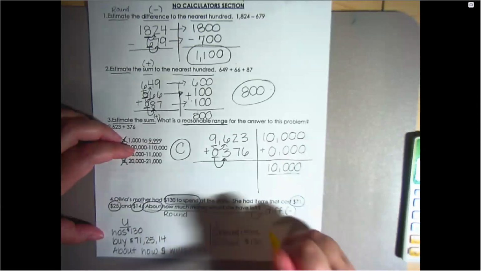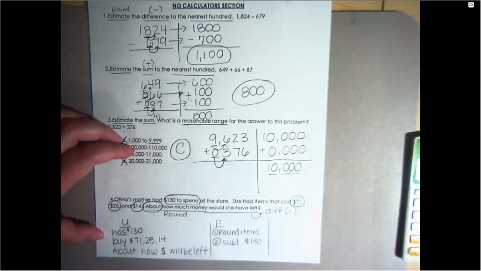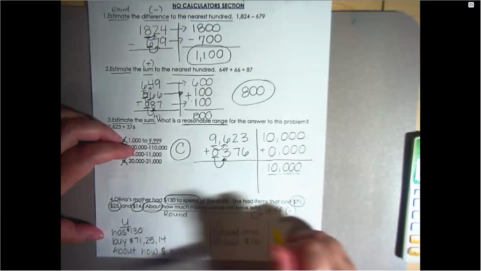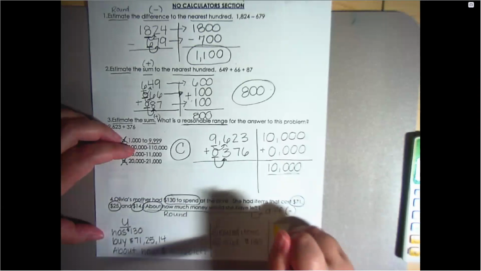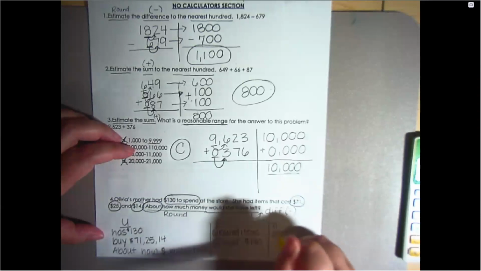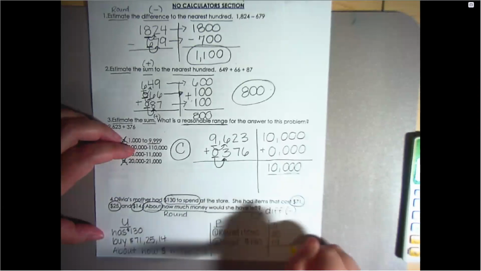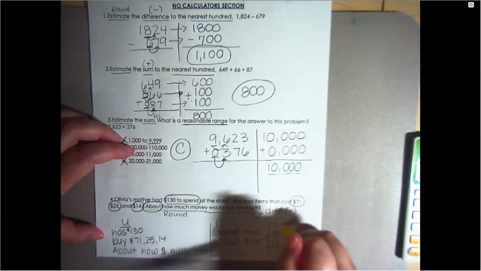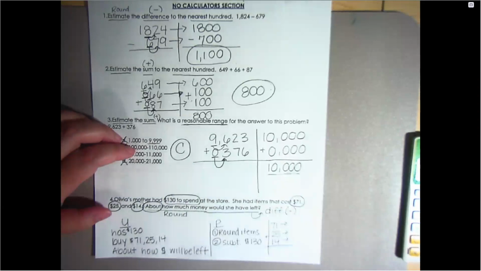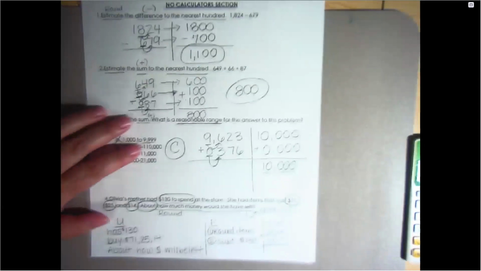So now I'm going to come over here and I'm going to solve. So I'm going to take 71, 25, and 14, and I'm going to round them. I'm going to round to the nearest 10. 71 rounds to 70.